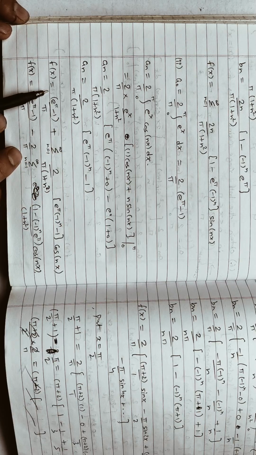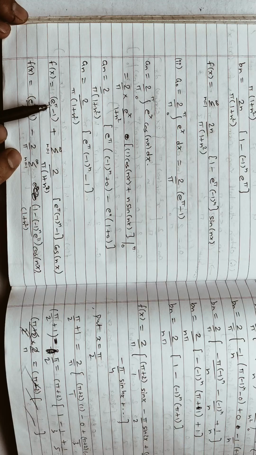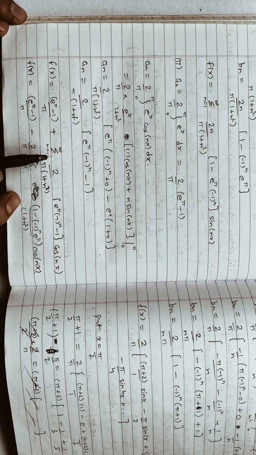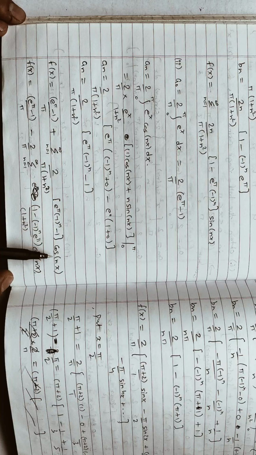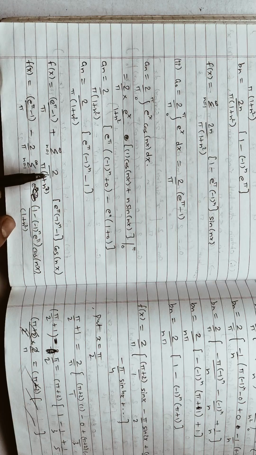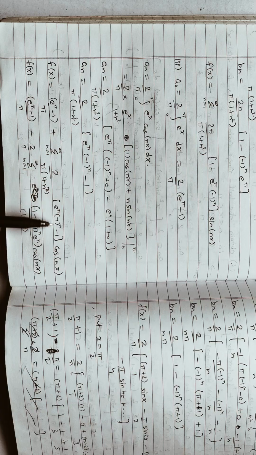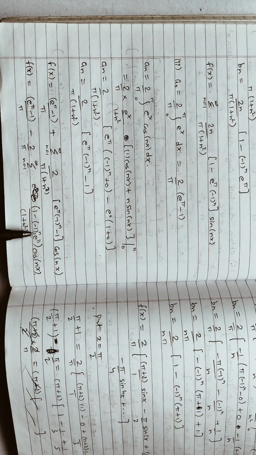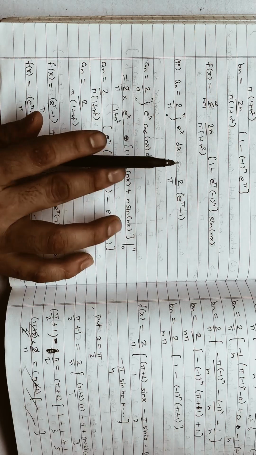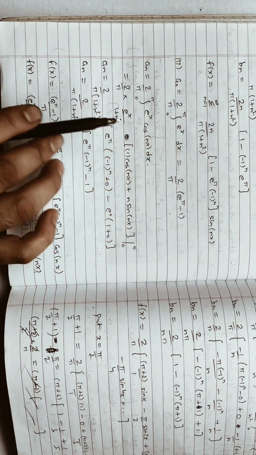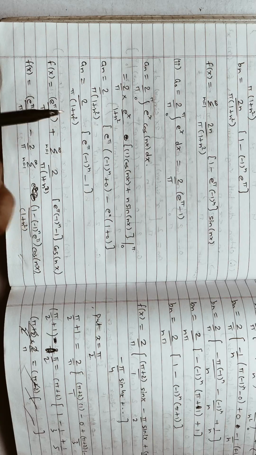So my function is equal to a naught by 2, which is 1 upon pi, e to the power pi minus 1, plus summation an cos nx. Okay, so I am taking 2 upon pi common here, and I am taking minus 1 sign common, so minus 2 upon pi I have taken common here. Summation, it will be plus, so 1 minus e to the power pi, minus 1 to the power n, cos nx. So in this way we can show that f of x is equal to this, which is the cosine series, and this is the sine series for the function e to the power x in the interval 0 to pi.